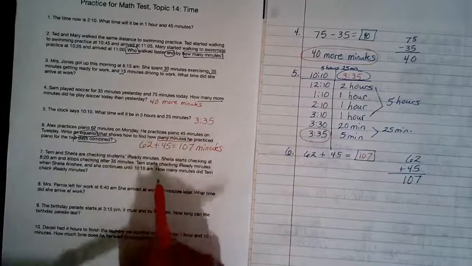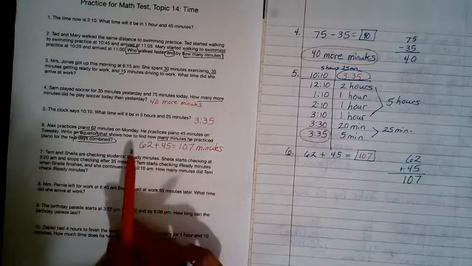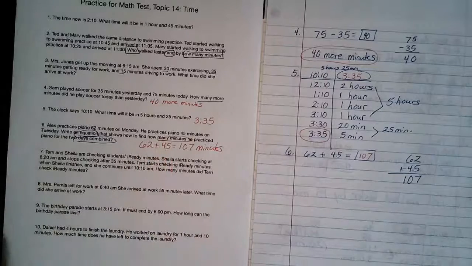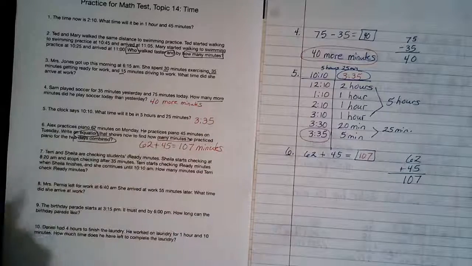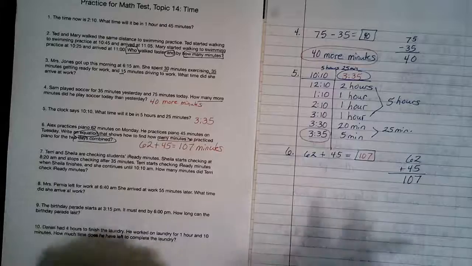Would it be okay if they wrote, or you wrote 45 plus 62? Absolutely, because of the commutative property of addition, you can switch the order of those addends and your sum will still be the same. Now let's look at number 7.